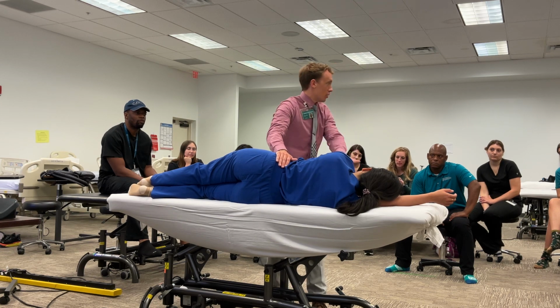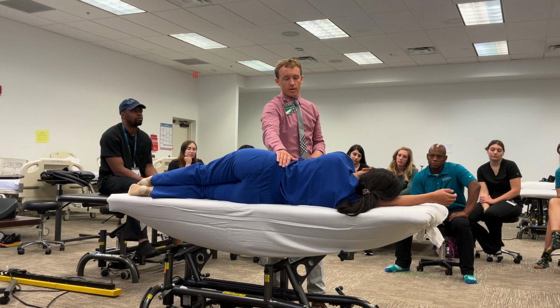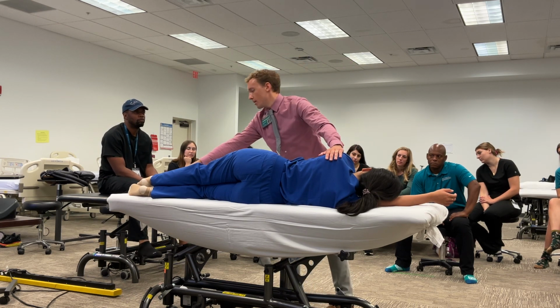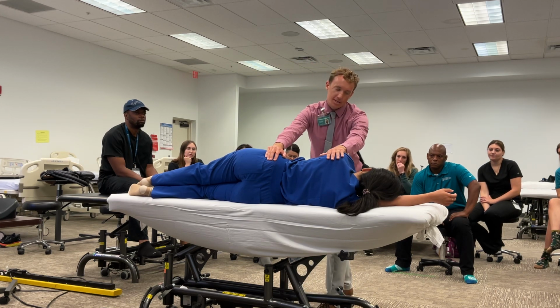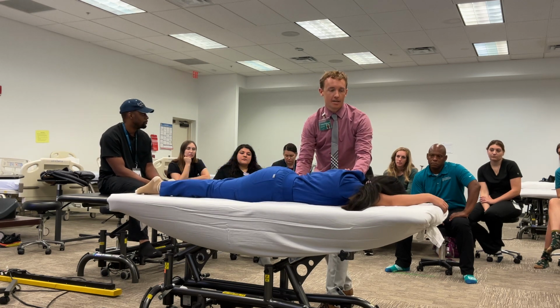Can't be here, because I need her to roll and not land on that arm. She's looking the direction we're gonna go. Her leg is already rolled, or crossed over in the direction we're rolling. My hands are on her bony landmarks, and we're just gonna come down into prone, and I'm just decelerating her. I'm not pulling her, I'm just guiding her down.